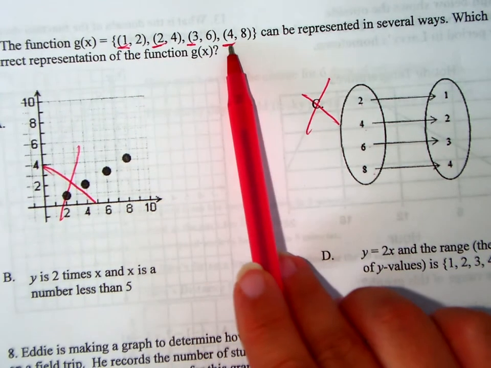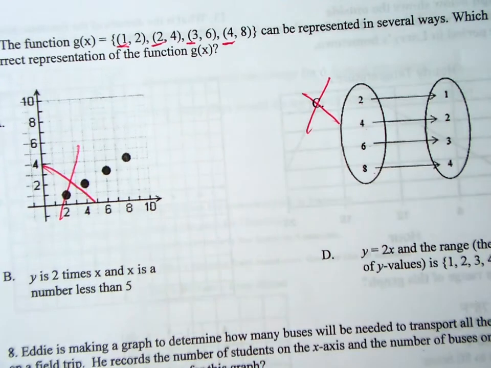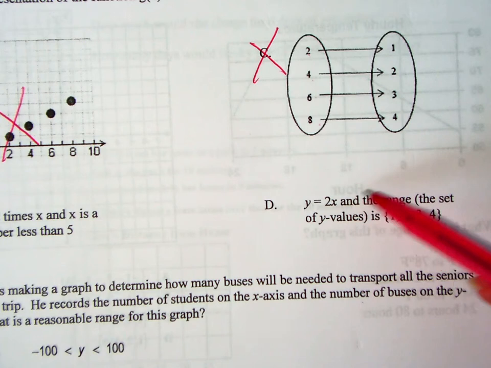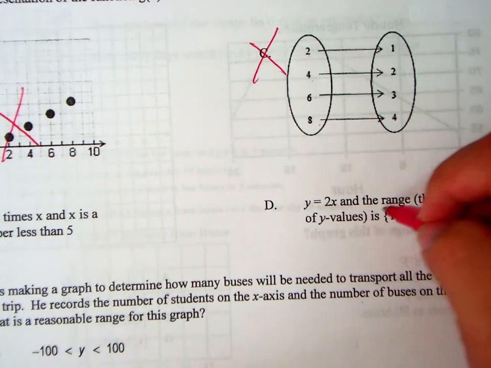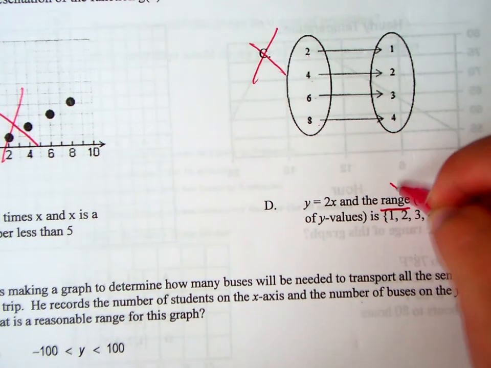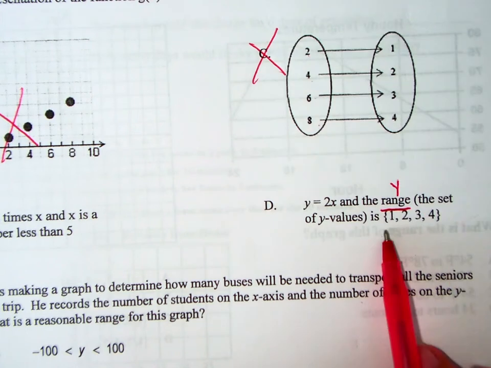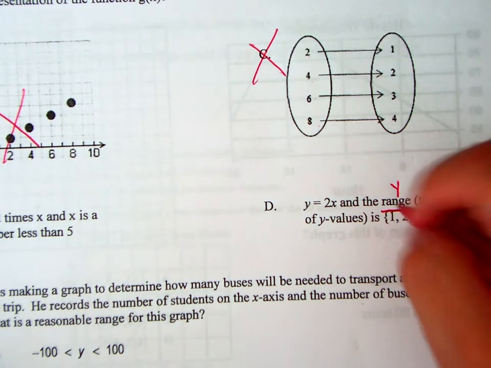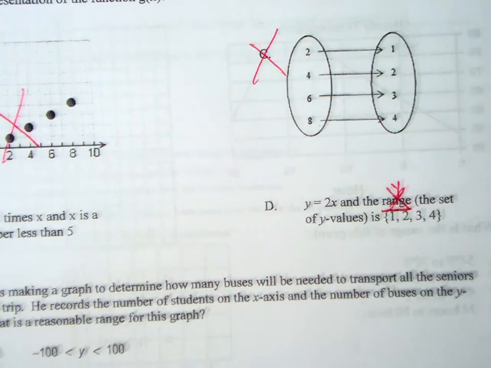So that looks good. But let's look at D real quick. D says y is equal to 2x, and the range, what does range mean? The y values, is 1, 2, 3, 4. Is that true? No, it's not true. That's our x values, our domain. So the correct answer is B.